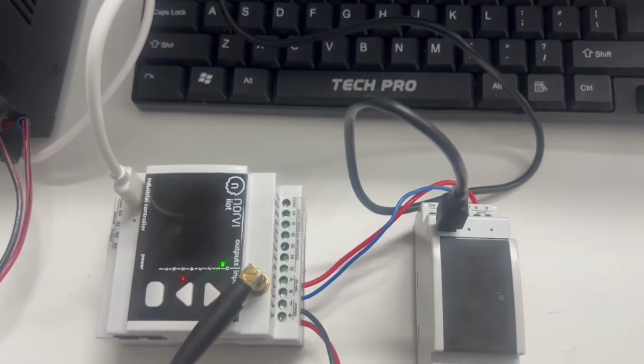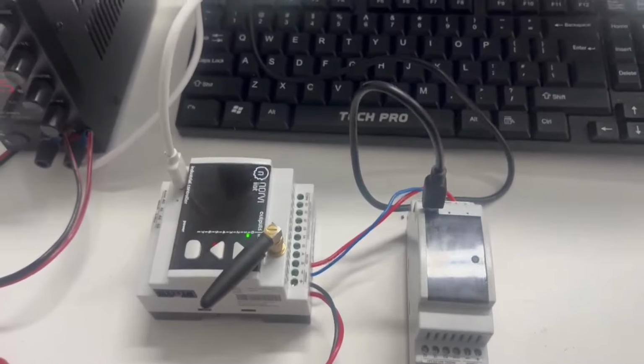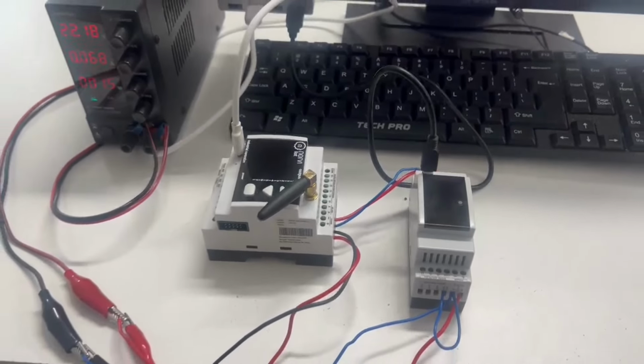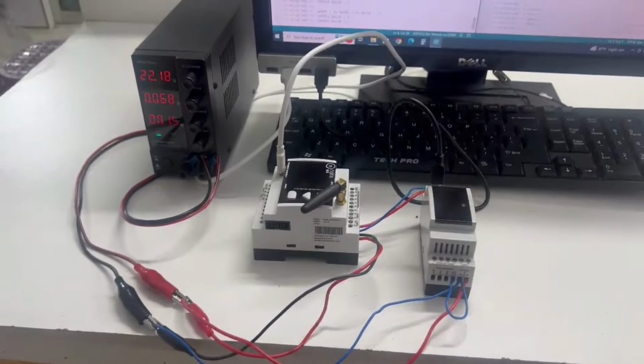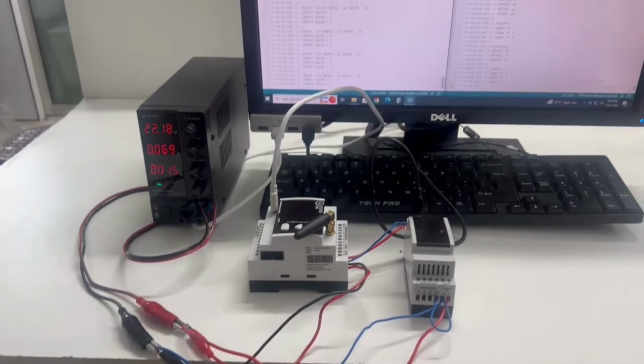Then we must upload the master program to the NORVI GSM AE08IL device and the slave program to the NORVI 8001 BM2 device.